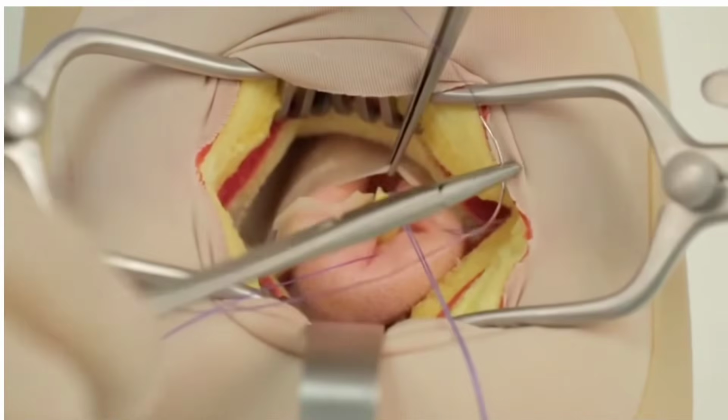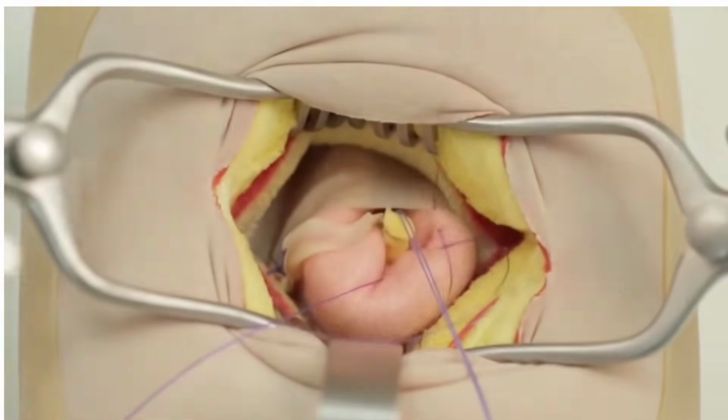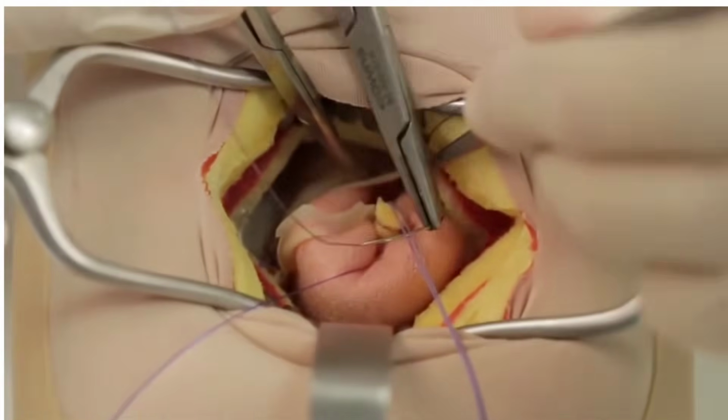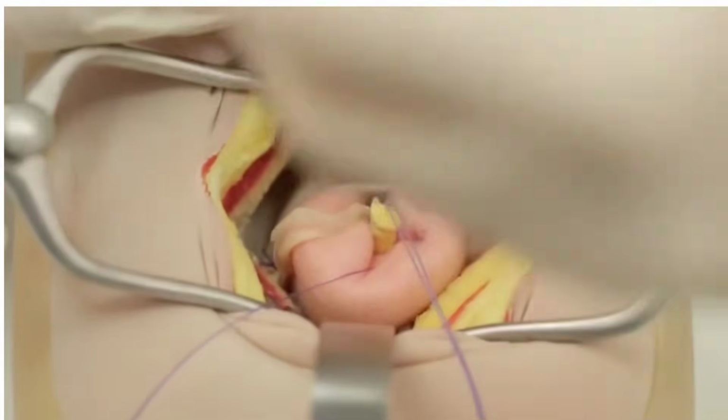Inspect the stump for bleeding or leakage. Irrigate the operative field with warm saline. Suction thoroughly. Remove the protective packs and check for hemostasis.